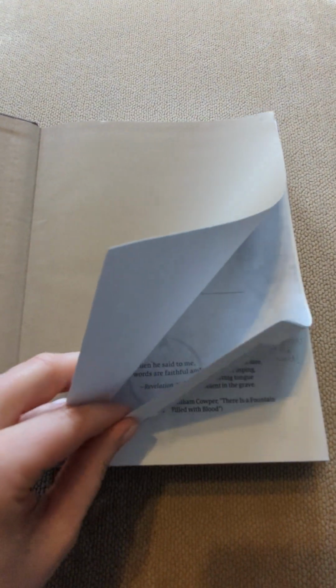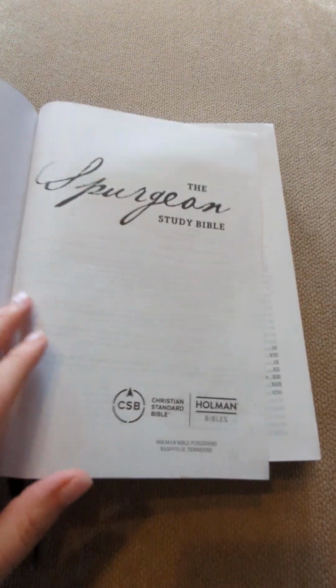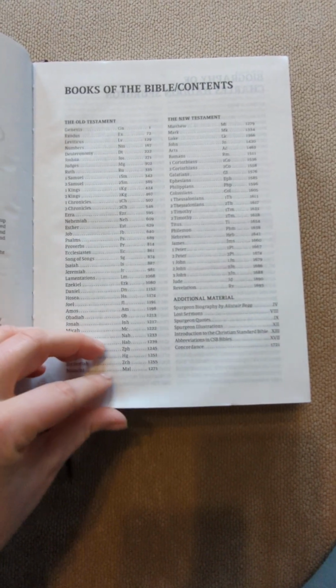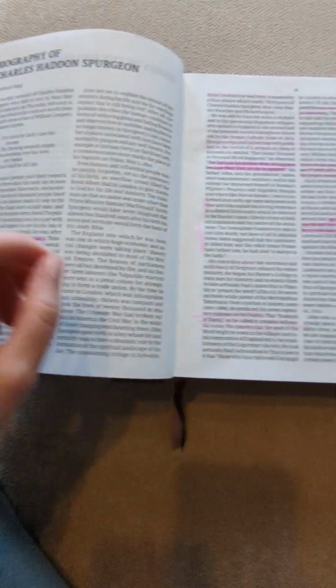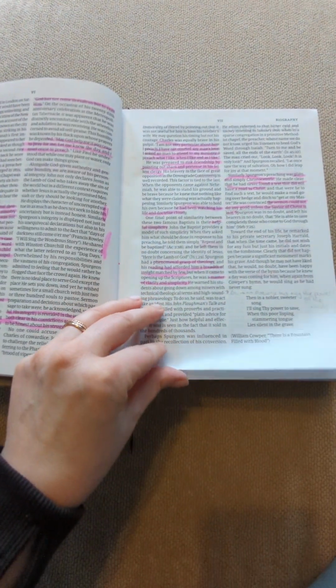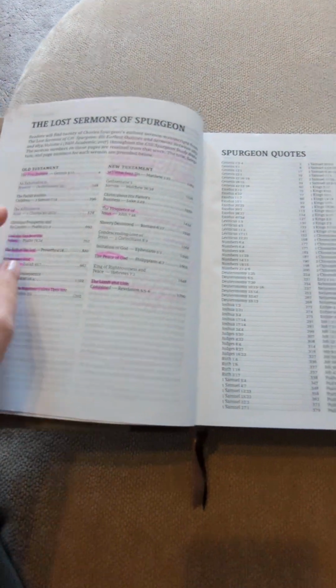We have a presentation page here. I don't want to show it because of names and stuff. Then just the standard stuff, the contents, and then here a biography of Charles Haddon Spurgeon. Lost sermons of Spurgeon and where you can find them, and then his quotes all throughout. And there, yes, we'll see it when we get in. There is a lot.